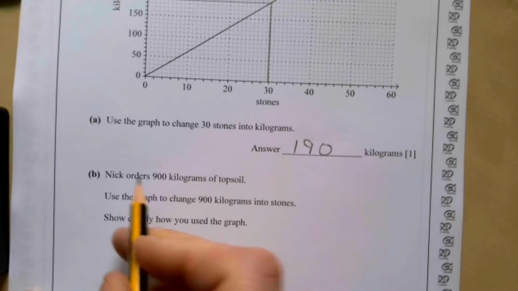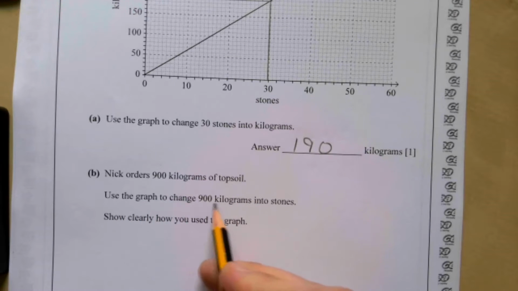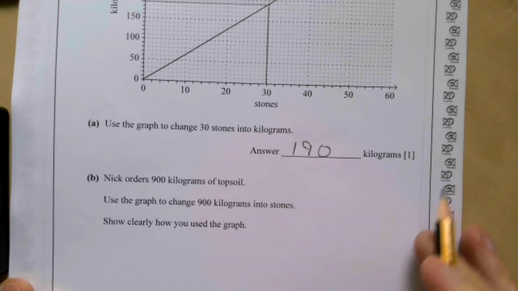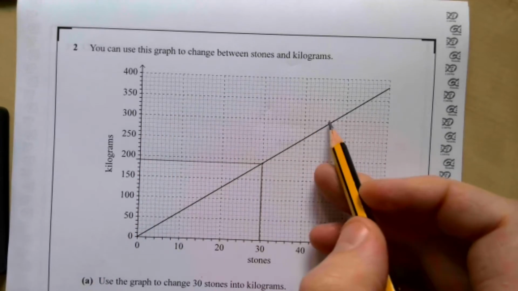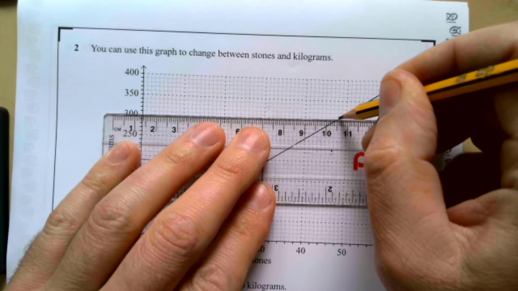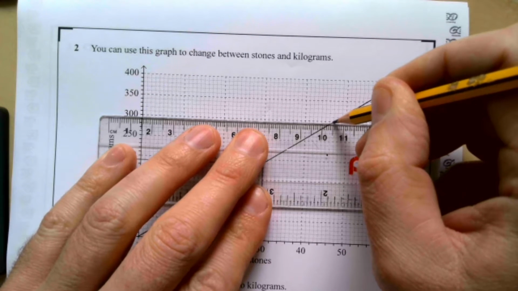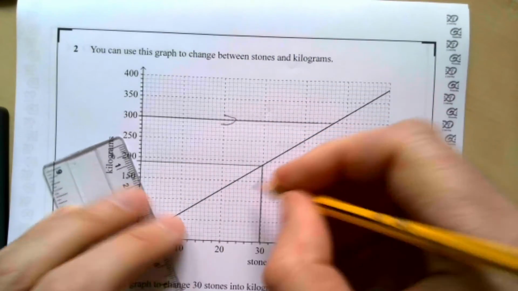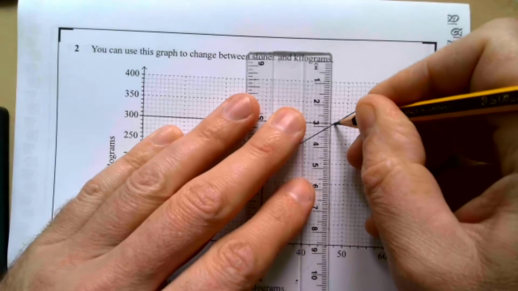kilograms. Nick orders 900 kilograms of topsoil. Use the graph to change 900 kilograms into stones. Show clearly how you use the graph. So it doesn't go up to 900 kilograms, but if we pick something nice and easy like 300, and once we get our answer to that, we times it by 3. So I'm going to go across here at 300 and be as accurate again as I can. Going that way. I think it crosses there.